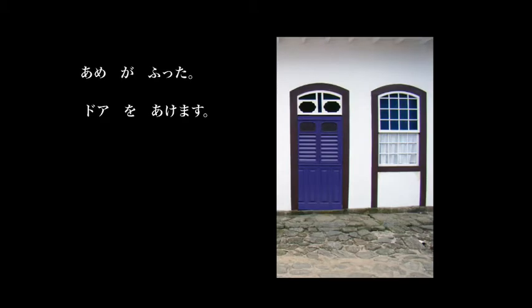So for example, if we wanted to say ame ga furimasu, it rains, we want to put that into the plain past. It's a ri, changes to little tsu ta, ame ga futta, it rained. Doa o akemasu, to open the door. Doa o aketa, opened the door. Tomodachi to asobimasu, to play with your friends. Asobimasu changes to asonda. Tomodachi to asonda.